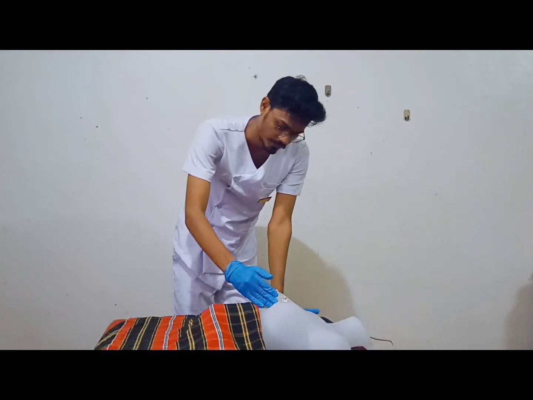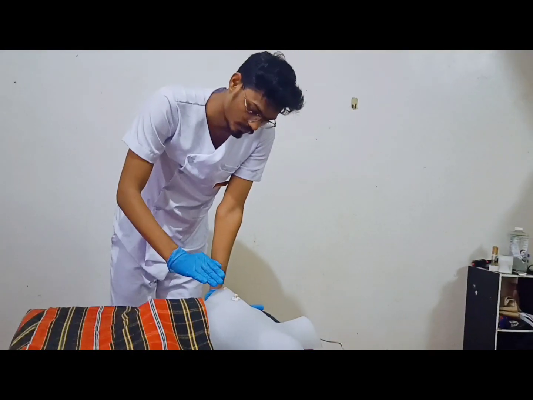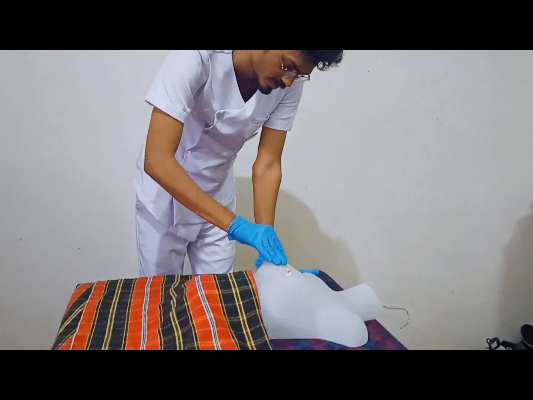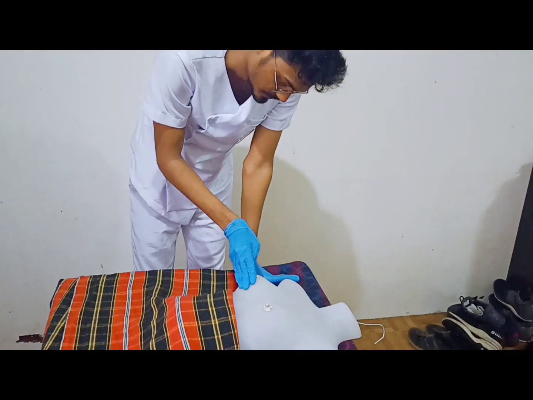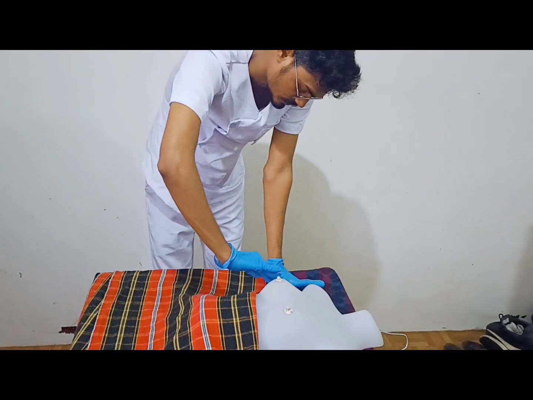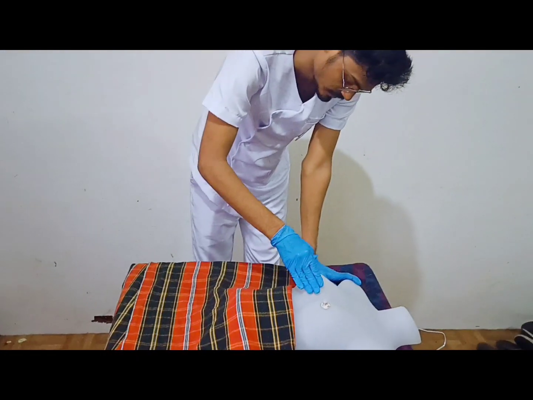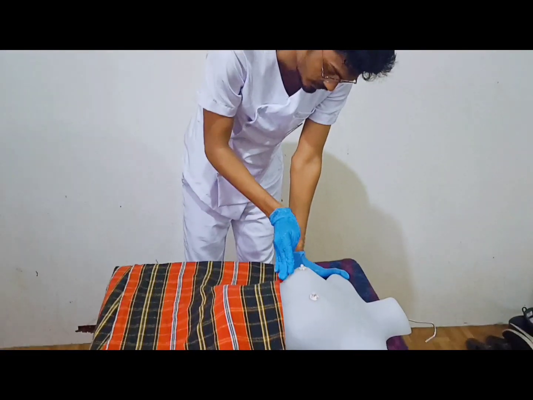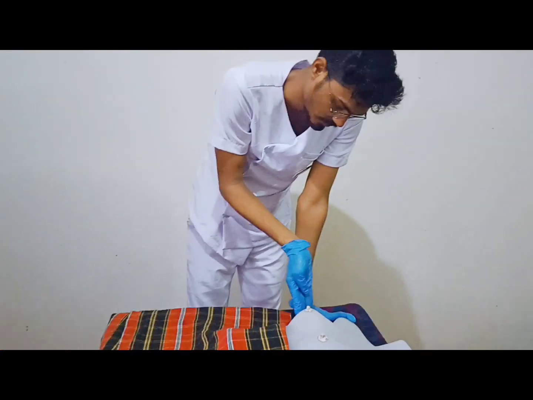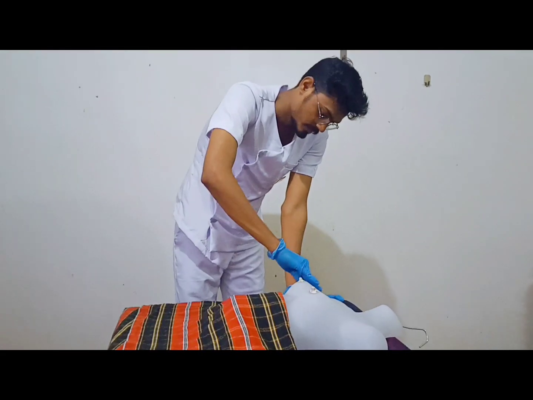At the same time, we will perform palpation on the other breast also. You have to palpate from superficial to deep.